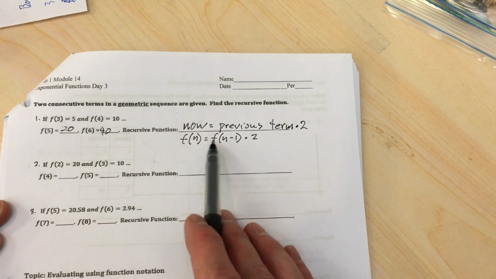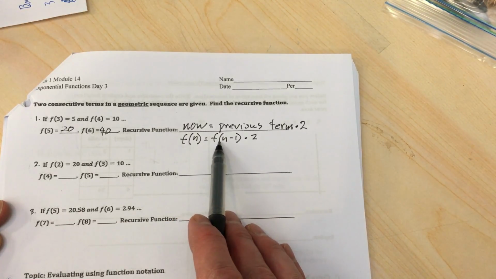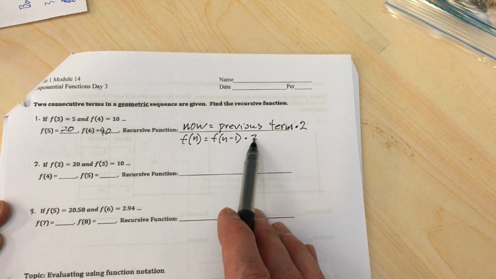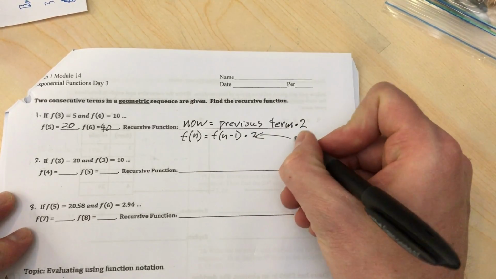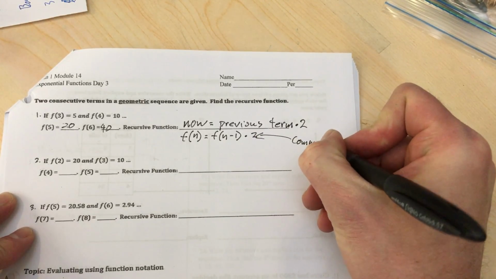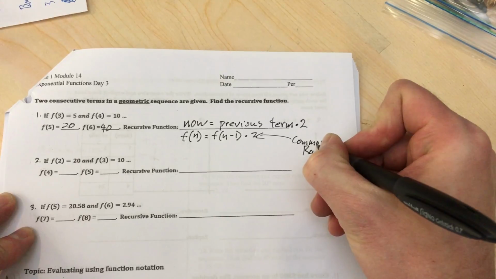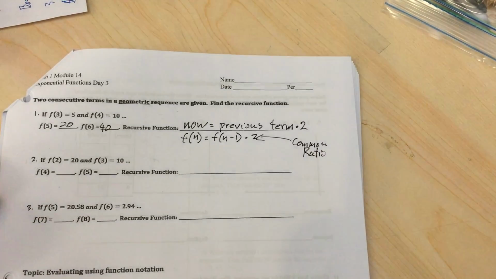f of n equals f of n minus 1 times whatever the common ratio is. Okay, so this is your common ratio. That's your common ratio.